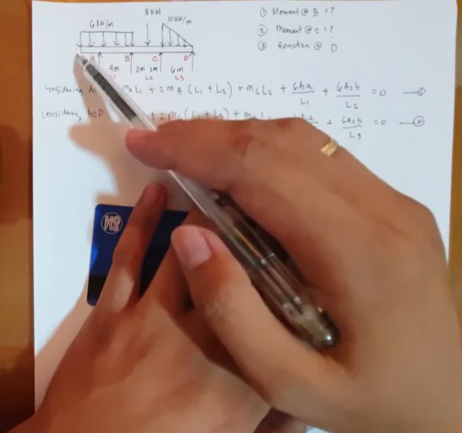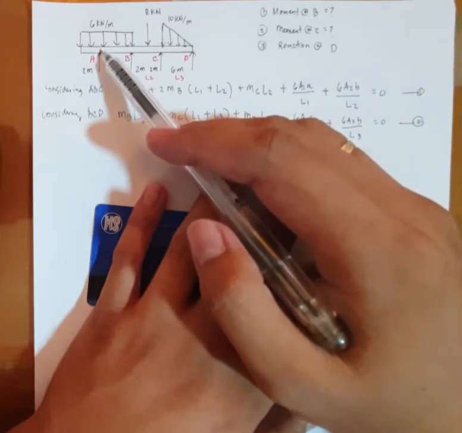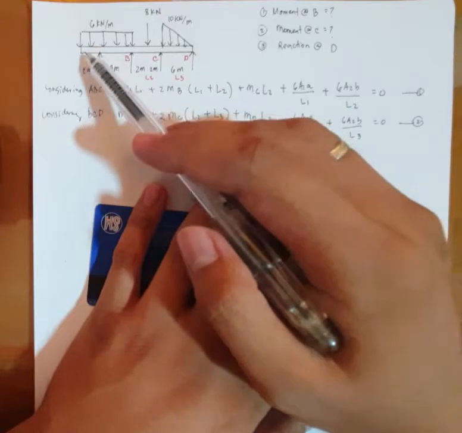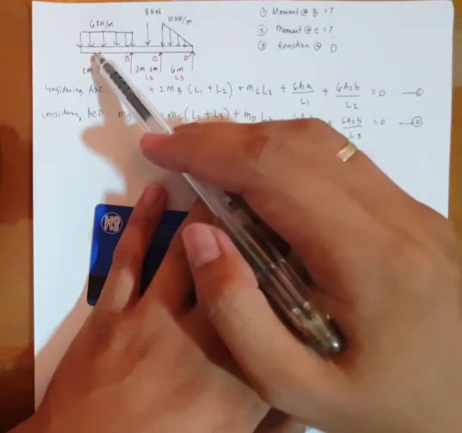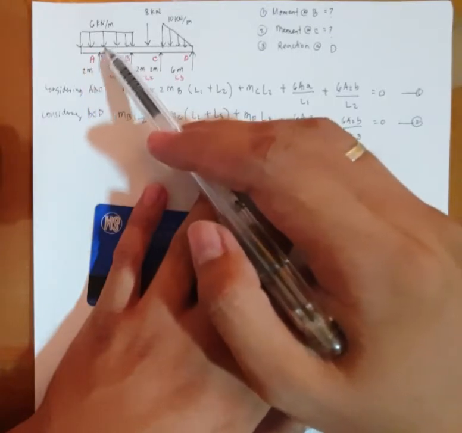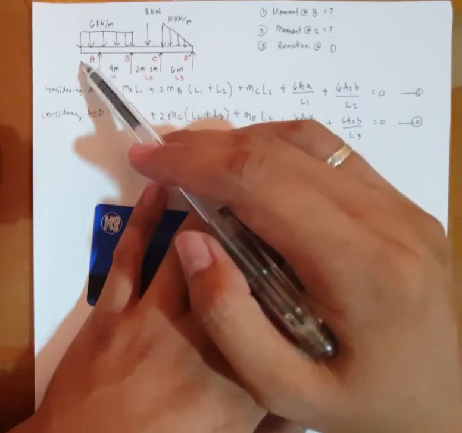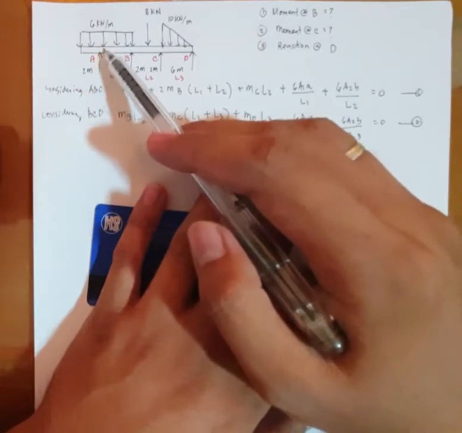So 6 times 2 times 1, that is the moment. It is a negative moment because the overhang bends downward, so the beam is concave upward. Once it is concave upward, that is not the usual bending of the beam, so that is a negative moment.